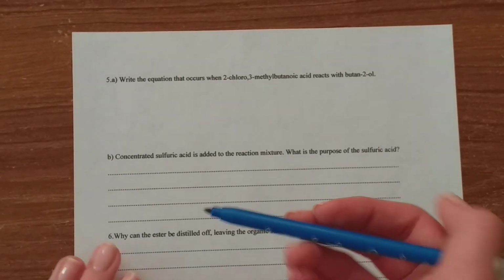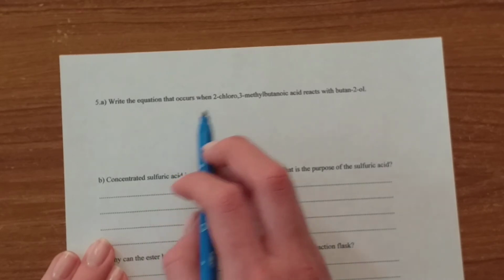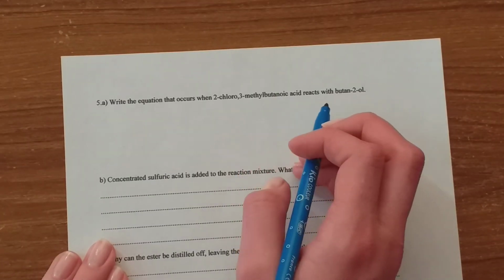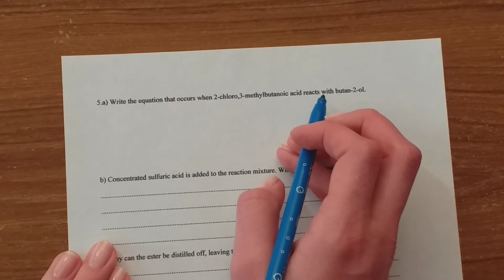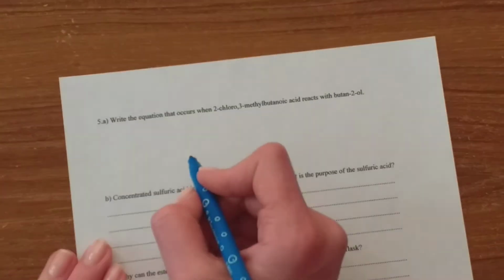And the last couple of questions. Write the equation that occurs when 2-chloro-3-methylbutanoic acid reacts with butan-2-ol. So we're going to draw it.